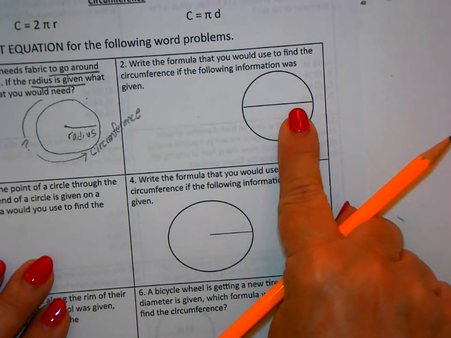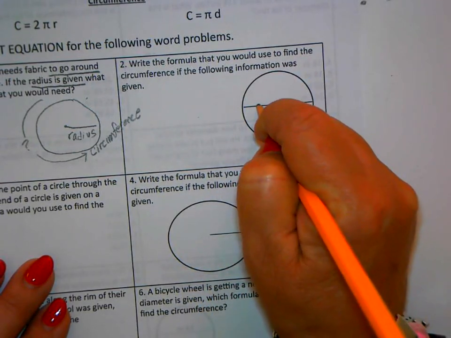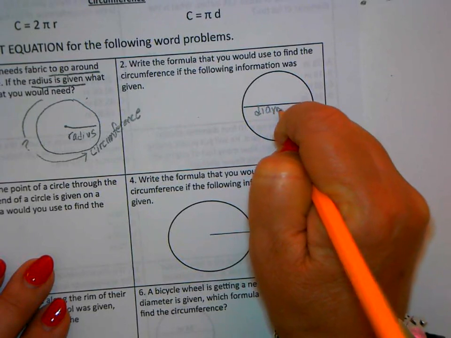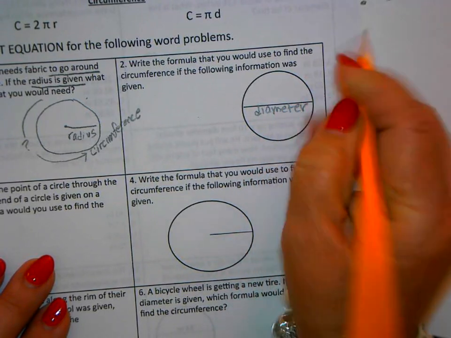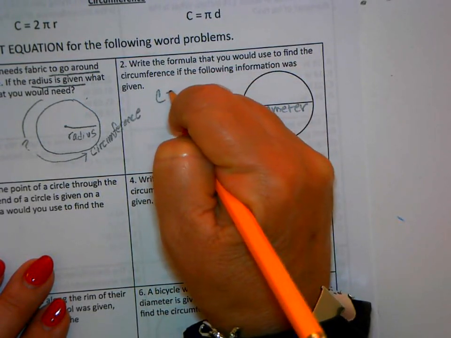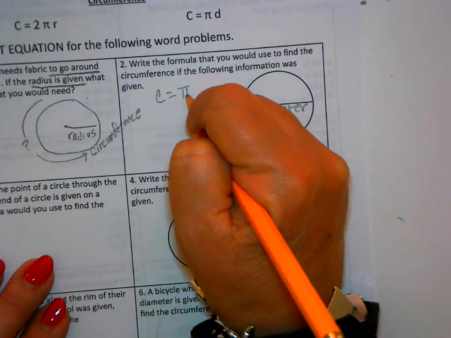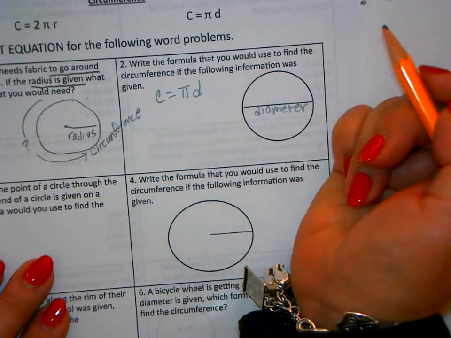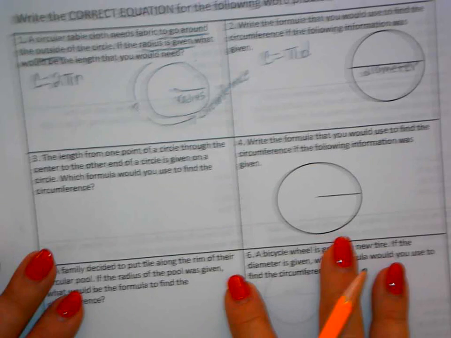Question 2. Write the formula that you would use to find the circumference if the information was given. So what is this called? Very good. It's a diameter. Please make sure that you label it. So now it'd be C equals pi times D. Let's go to the next one.